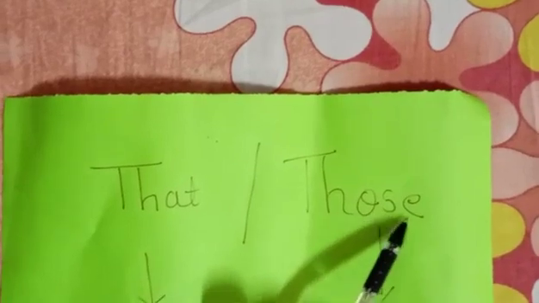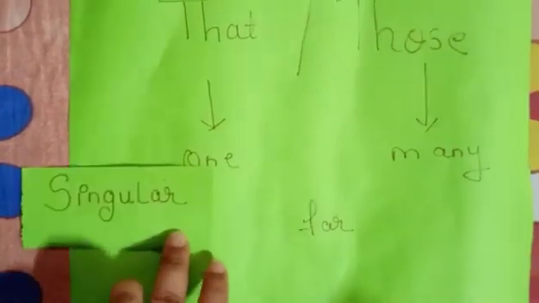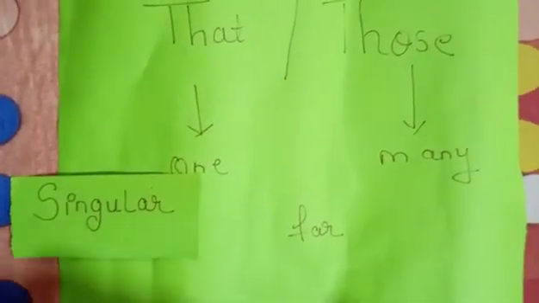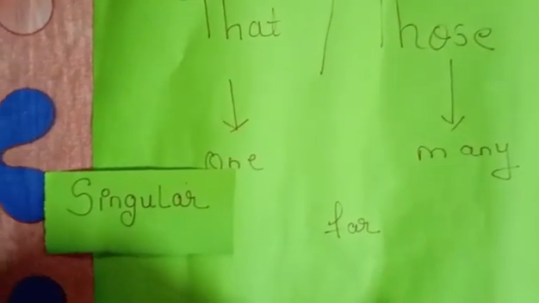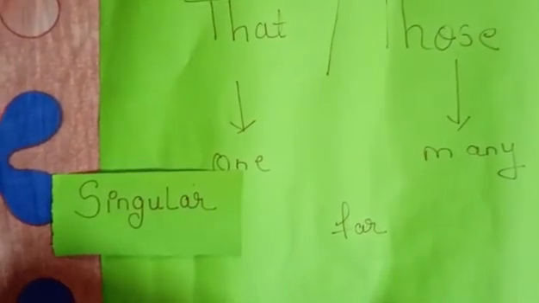That and those. T-H-A-T, that. T-H-O-S-E, those. Whenever any object is one, or we can say singular, and that object is far from us, at that time we use the demonstrative pronoun that.